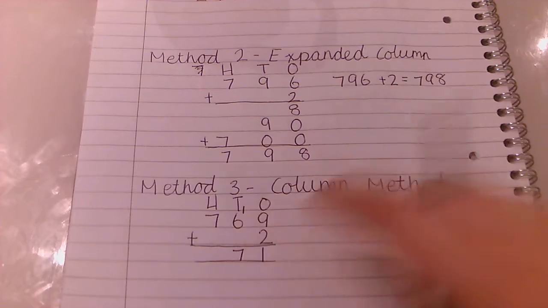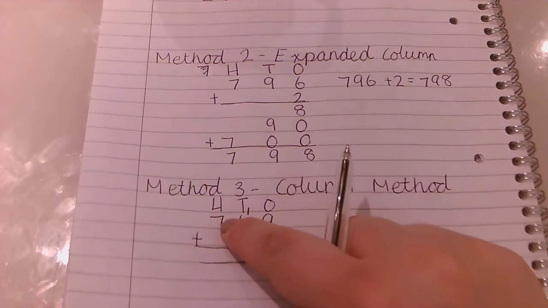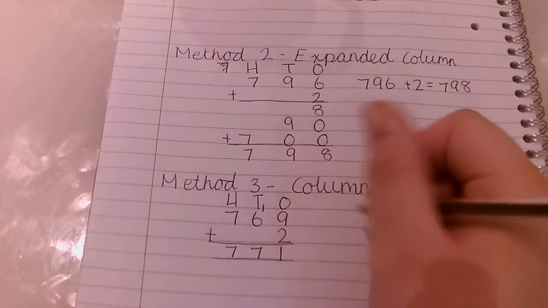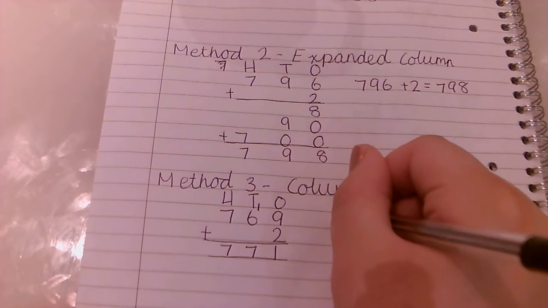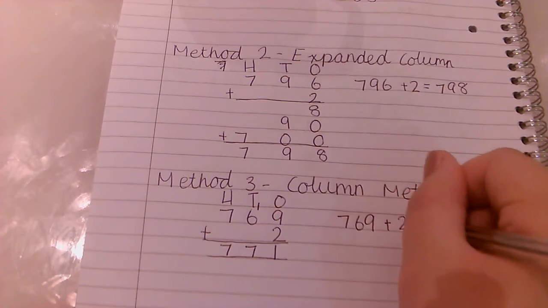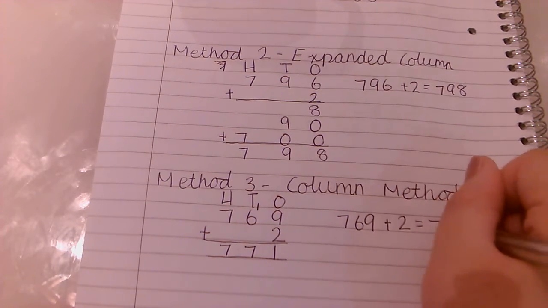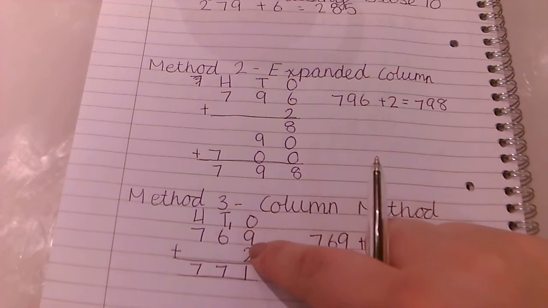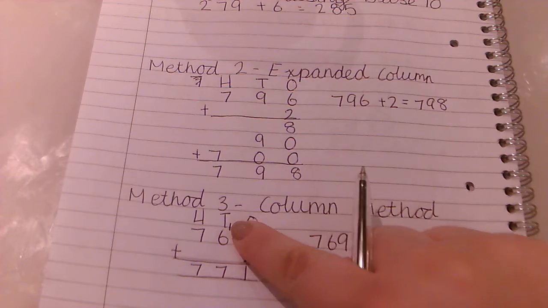We don't have anything in the hundreds, so we don't need to worry about it. And 7 add nothing makes 7. So if we write it as a number sentence, 769 add 2 equals 771. Fantastic.